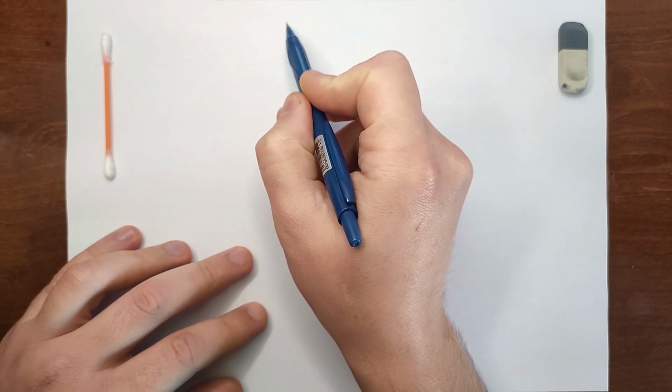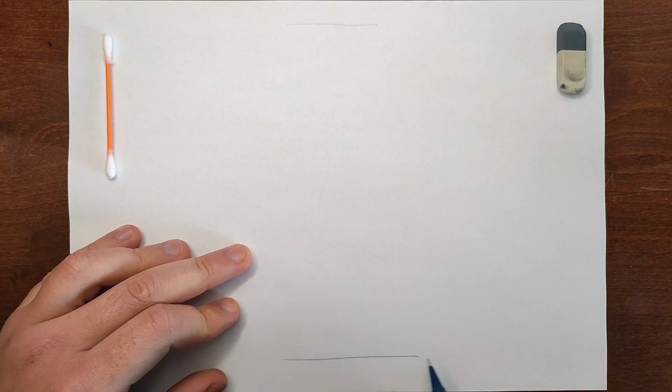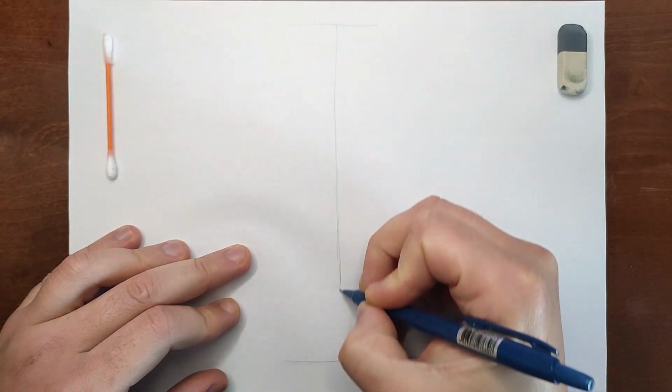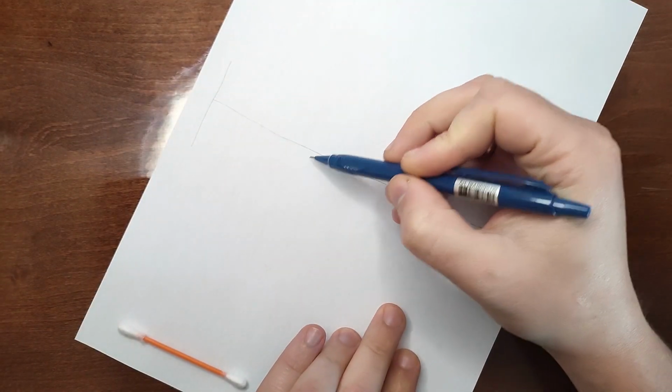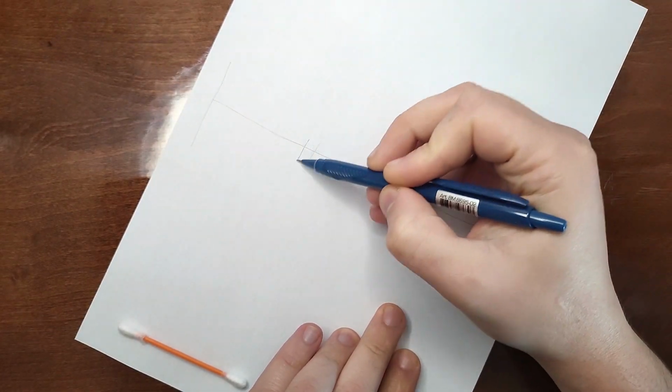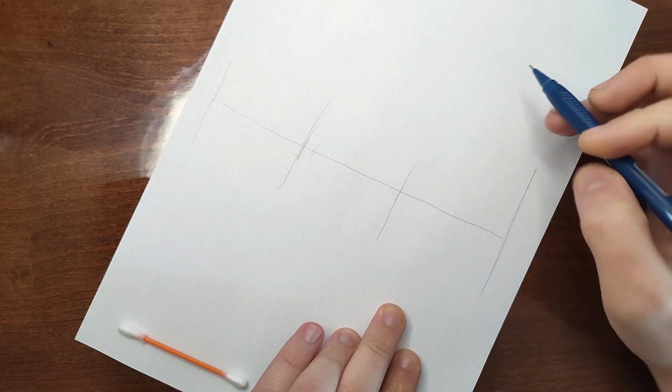How to draw a fashion model, step-by-step instructions. To begin with, we draw auxiliary lines. To do this, draw a straight line from top to bottom and divide it into 3 equal parts. Now, each of the parts will also be divided into 3 parts.